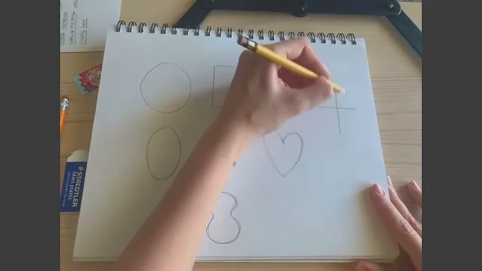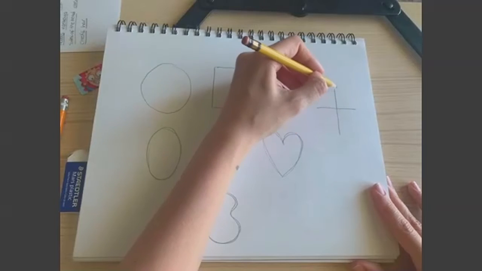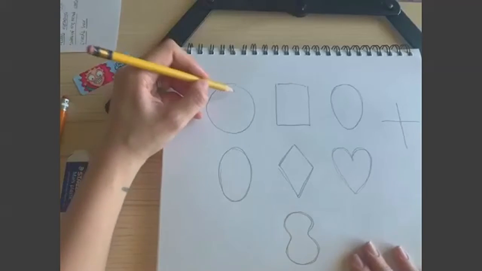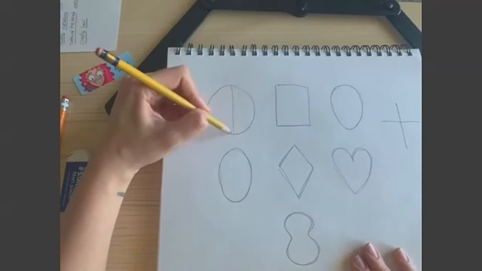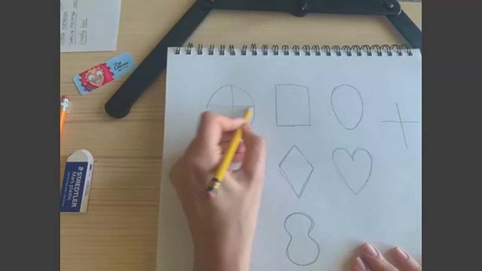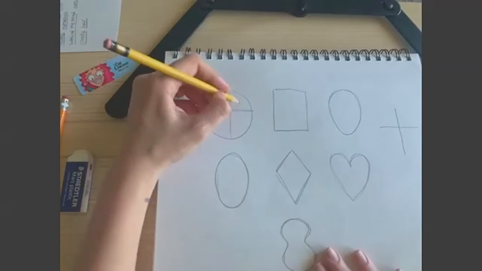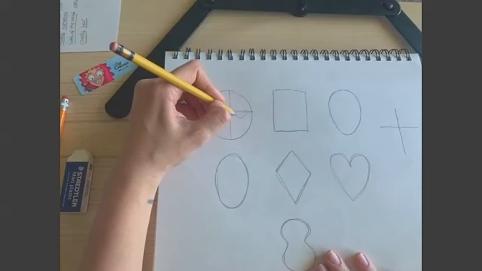Awesome. So what I do with my faces is that I always do this cross. And this would be, for example, let me try it here. I have this cross. And then here is where I draw my eyes.